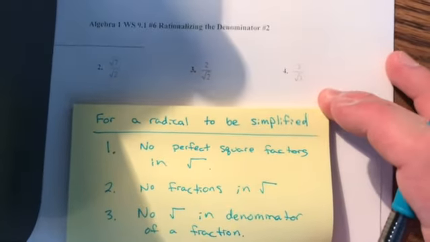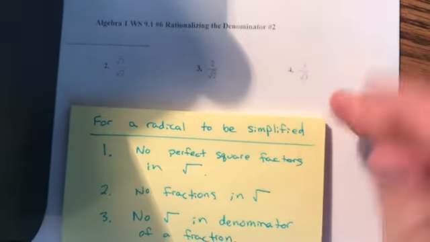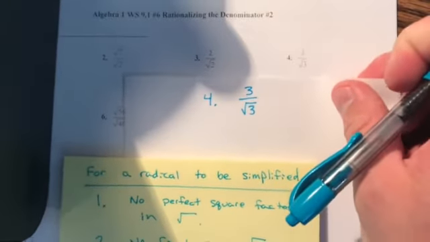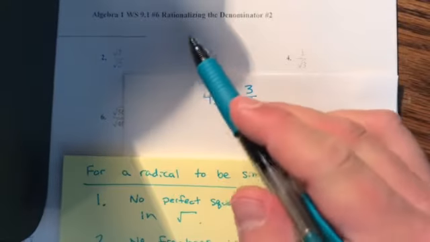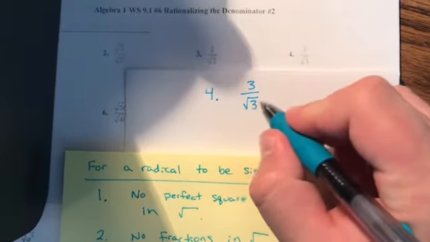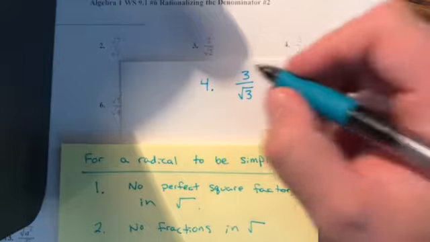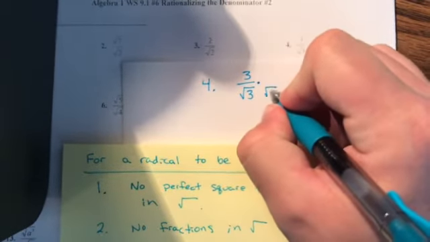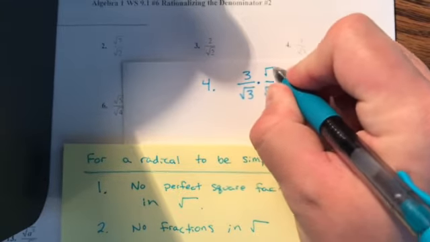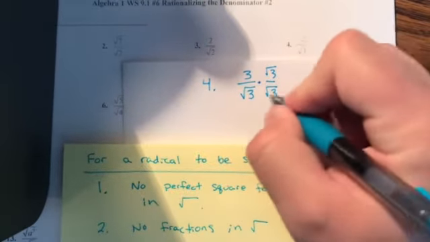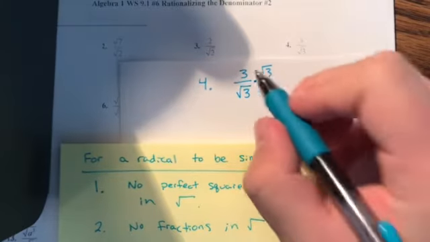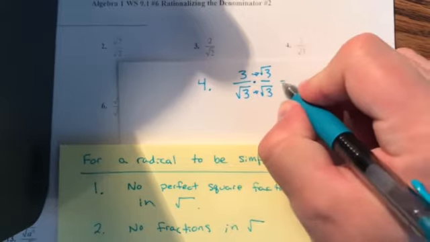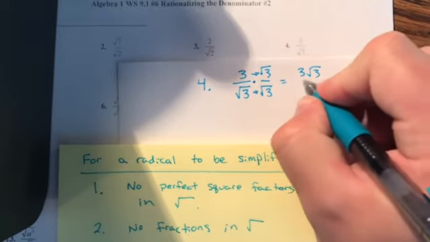I want to start by talking about problem number 4. There is a radical in the denominator, and that's what we're doing. We're rationalizing the denominator. The best way to get rid of this is to just multiply by 1, and the square root of 3 over the square root of 3 does not change the value because that entire fraction is the number 1. 3 times the square root of 3, we multiply fractions straight across, is just 3 times the square root of 3.